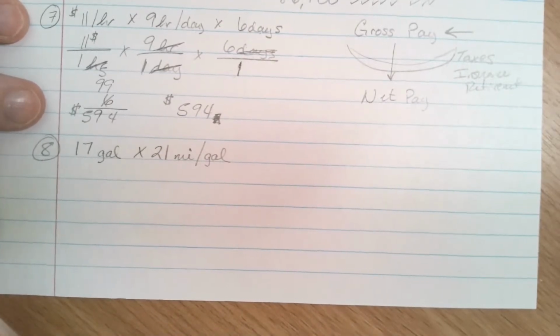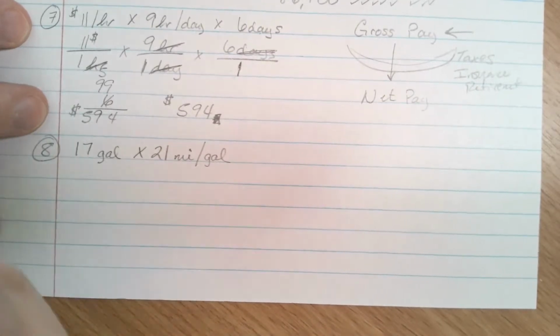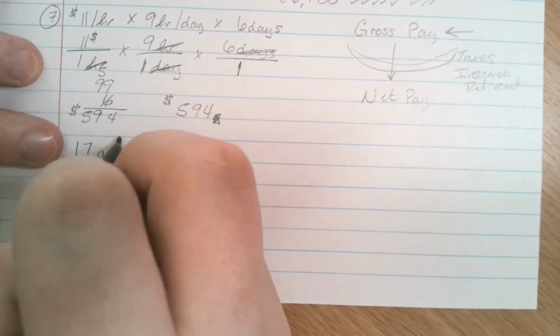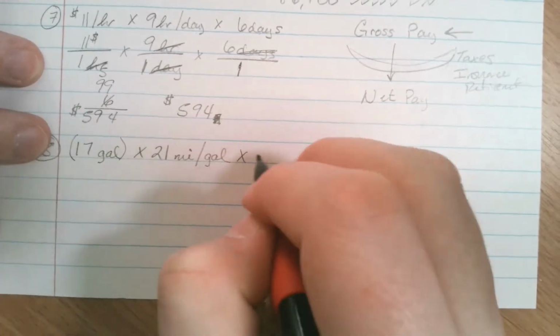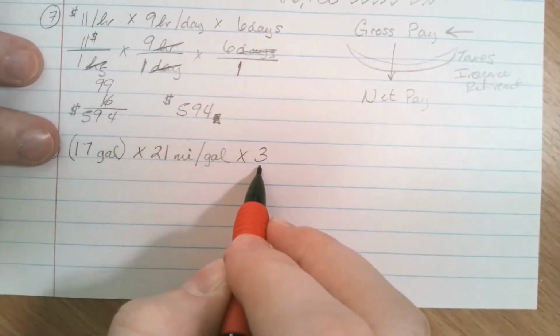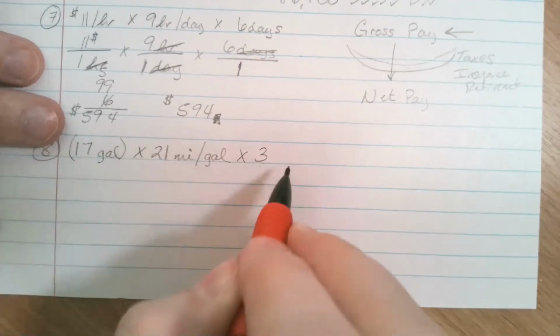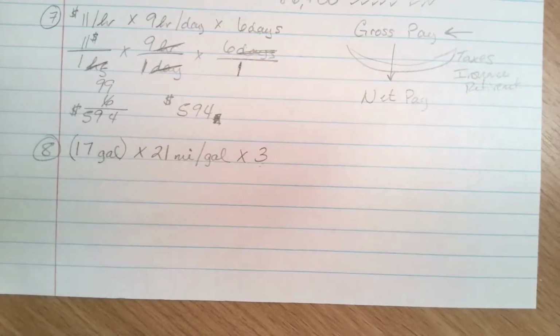How far can he travel on 3 full gas tanks? So this is 1 multiplied by 3, and it doesn't matter if you multiply it by 3 over here or there, because that is the rule in multiplication. That order does not necessarily matter.